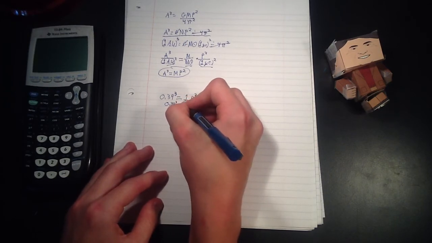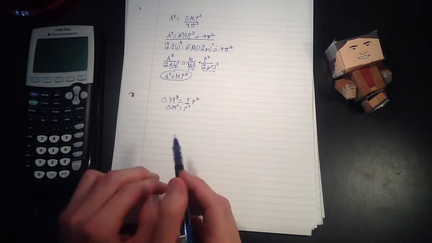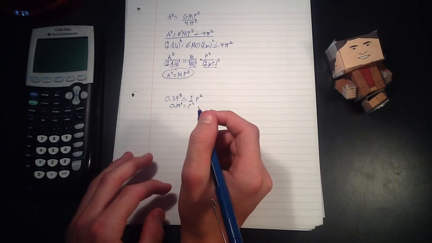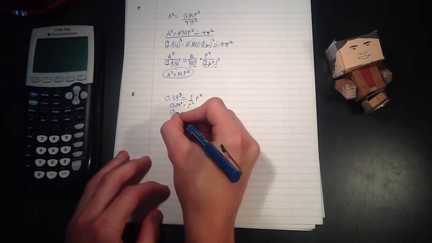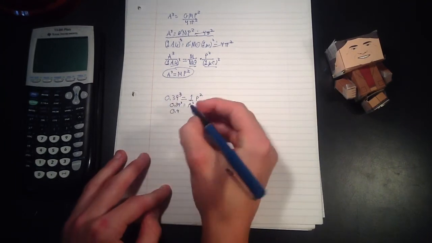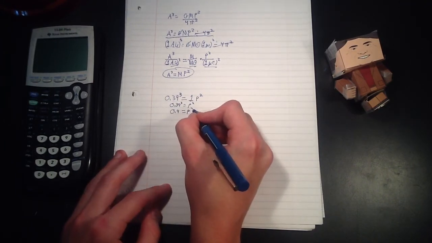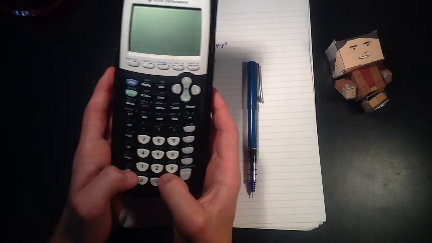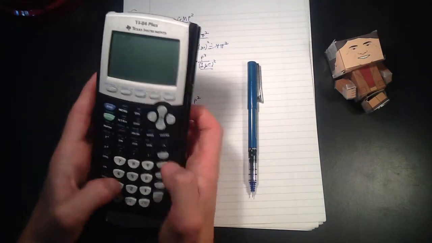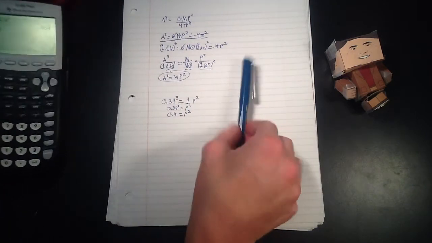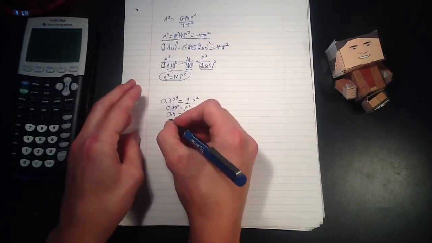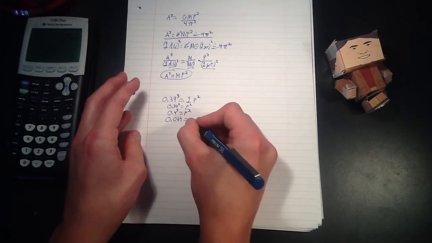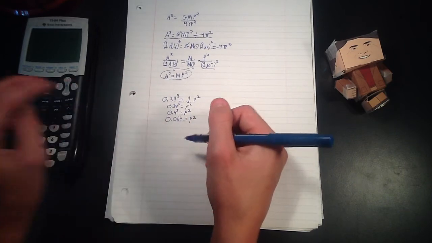So, we're going to say 0.39 cubed equals p squared. We got 0.39. We'll round that up to 0.4. I'm not comfortable with going up to 0.5 because that might be too much. But we'll take my handy calculator here, and we will say 0.4 cubed equals 0.064. 0.064 equals p squared.